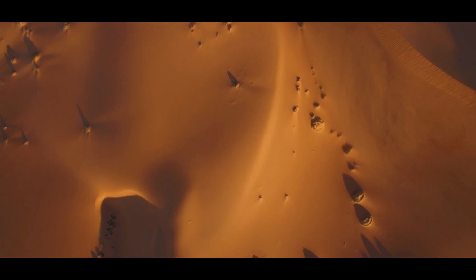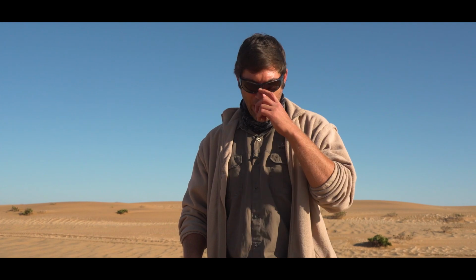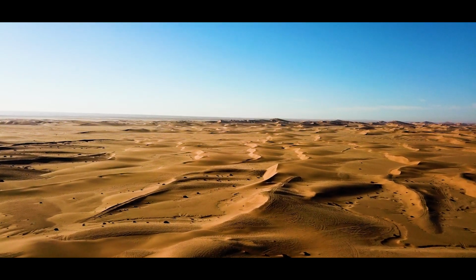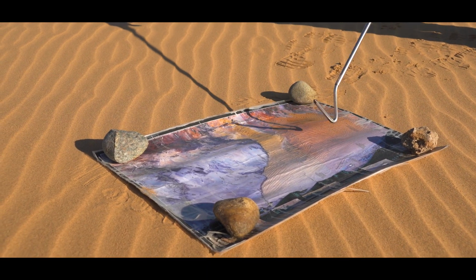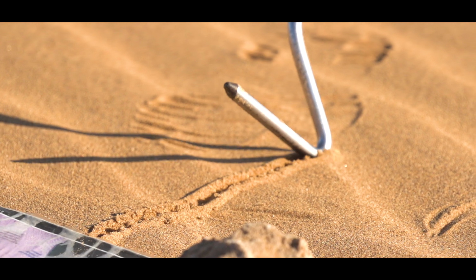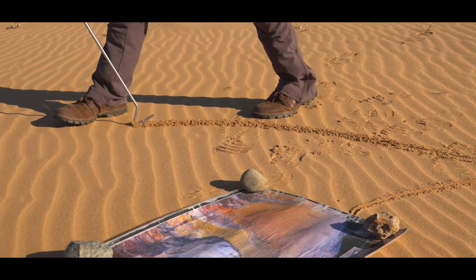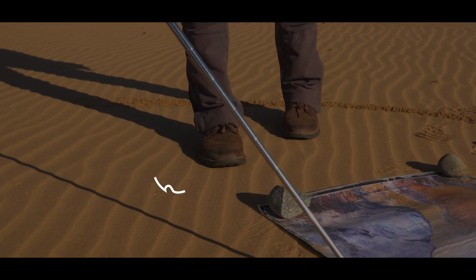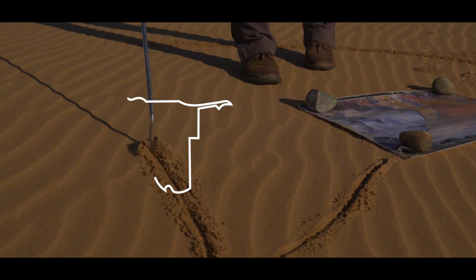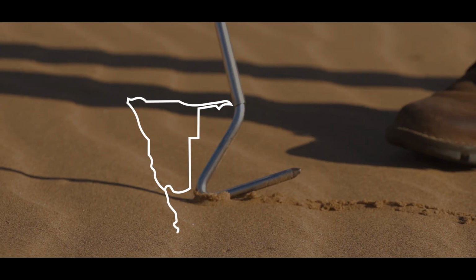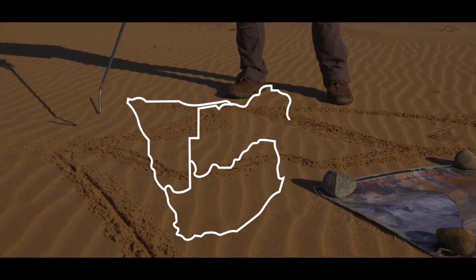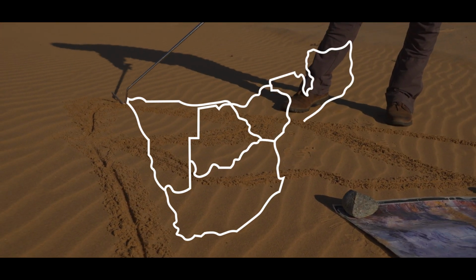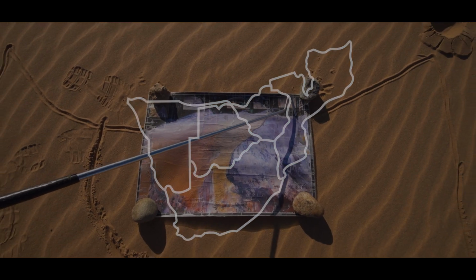I'd like to just explain to you a little bit about the formation of the sea of sand that we have in the Namib. What you can see now is just an overlay of a map, the sea of sand. We're just going to draw the rest of Southern Africa in here to give you a bigger perspective of where we are. We'll have Namibia over here, and we'll have South Africa below, Zimbabwe, Botswana and Mozambique on the outside.